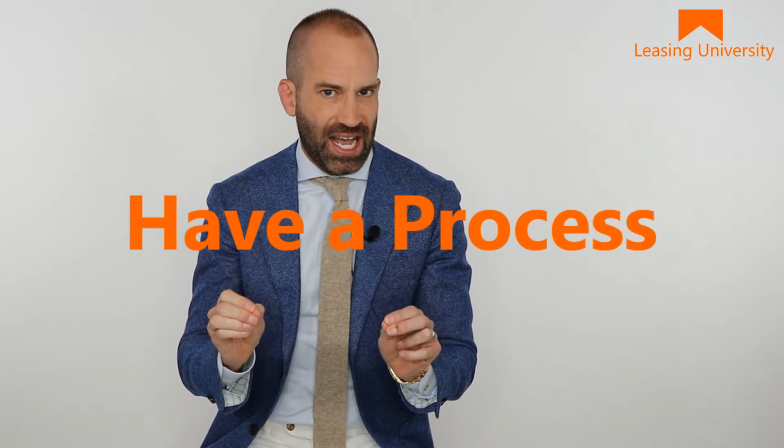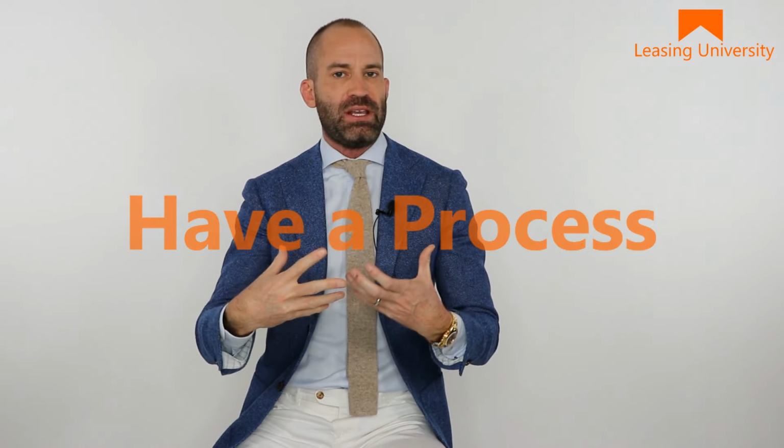Number 2, along those same lines, you have to have a process. Leasing apartments, property management, real estate, it's really different than a lot of other careers out there. You wouldn't get hired as a CPA with no process of how to balance the books. You certainly wouldn't work as a doctor with no process about how to perform that operation. Yet in our industry with property management, we pretty much just give somebody a job and they're going to figure it out.